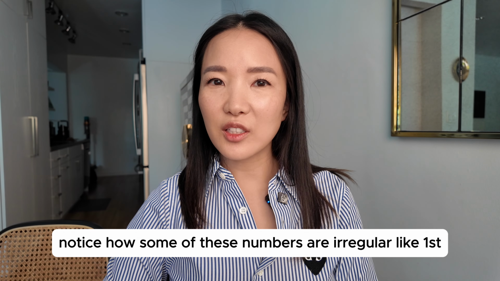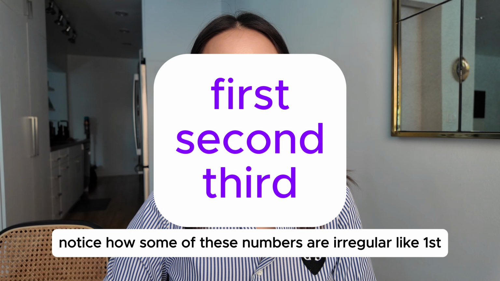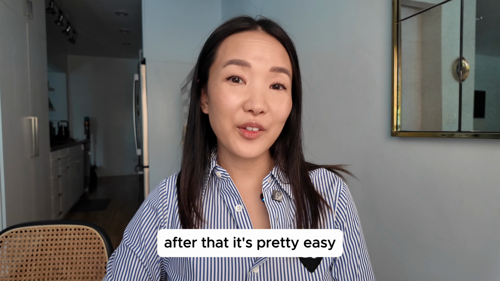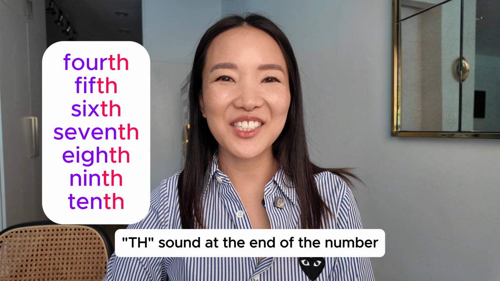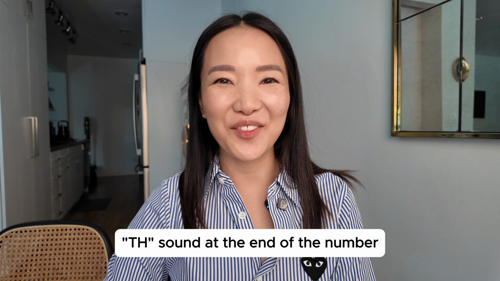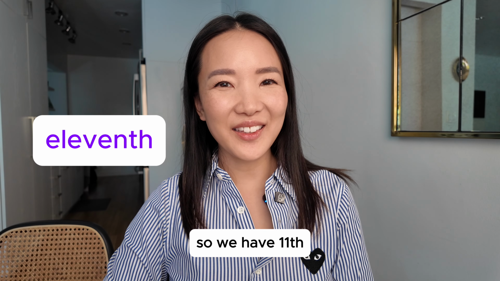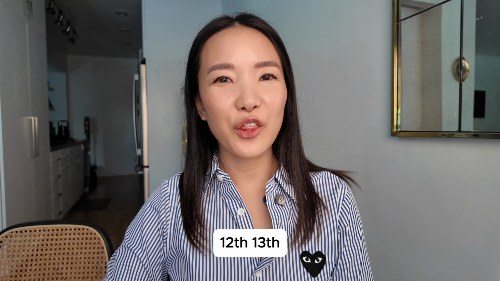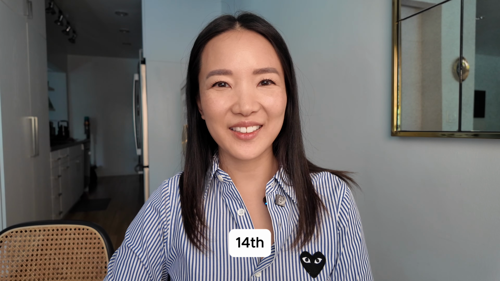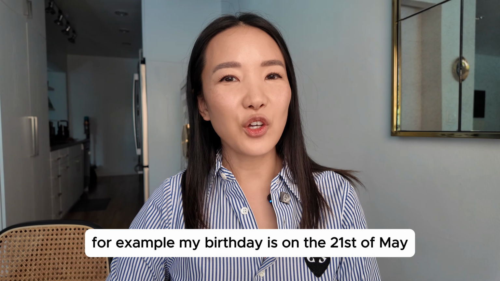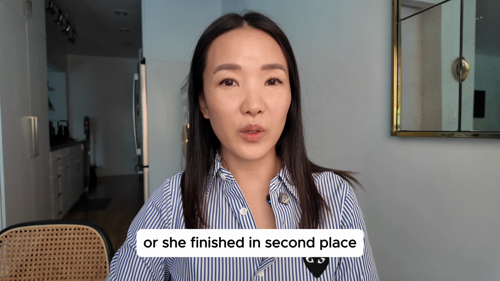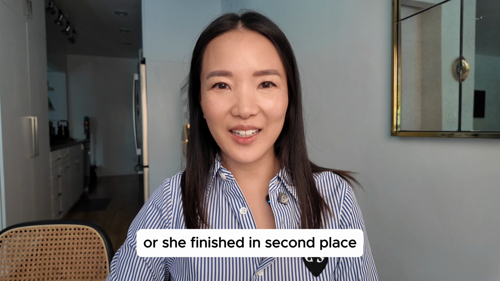Notice how some of these numbers are irregular, like first, second, and third. After that, it's pretty easy. You just add a TH sound at the end of the number. So we have 11th, 12th, 13th, 14th, and so on. Ordinal numbers are important when giving dates, directions, and ranking items. For example, my birthday is on the 21st of May, or she finished in second place.